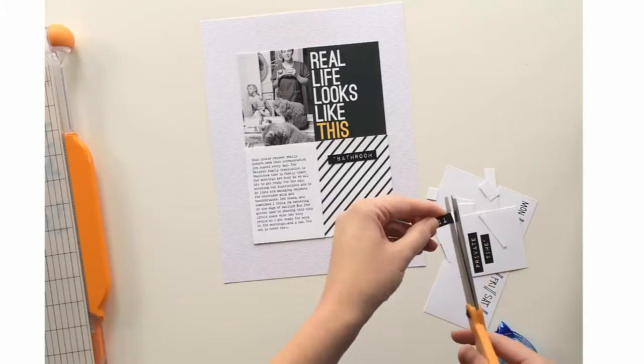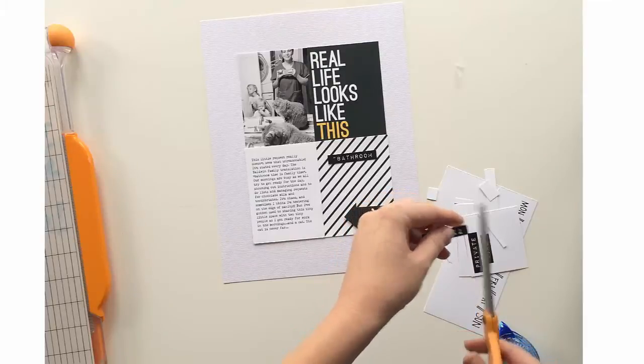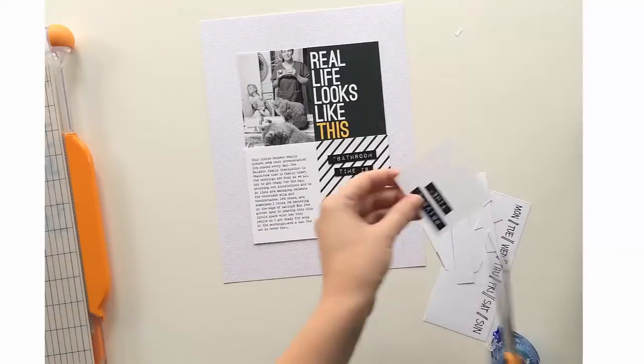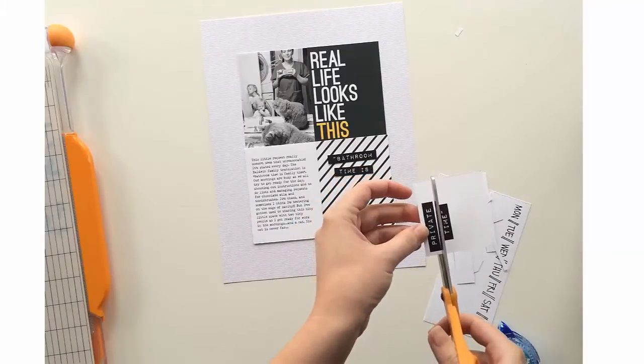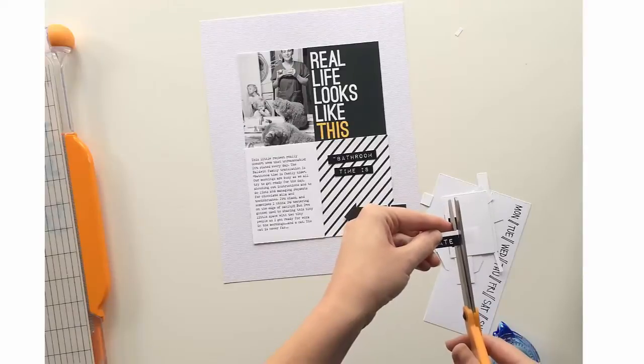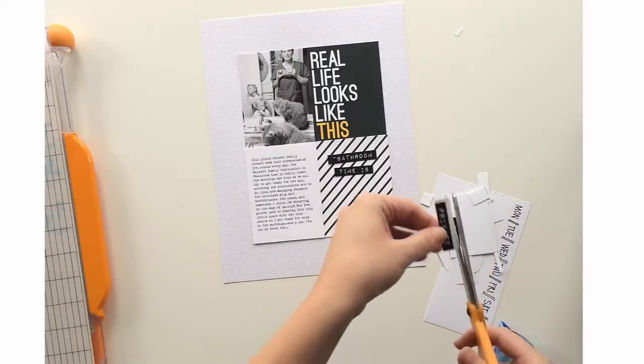I like having a bit of added dimension. So even if you're using digital products turned printable, everything doesn't have to be super flat. So foam dots are like a go-to for me. I use them all the time. I think I might have a bit of an addiction to them.